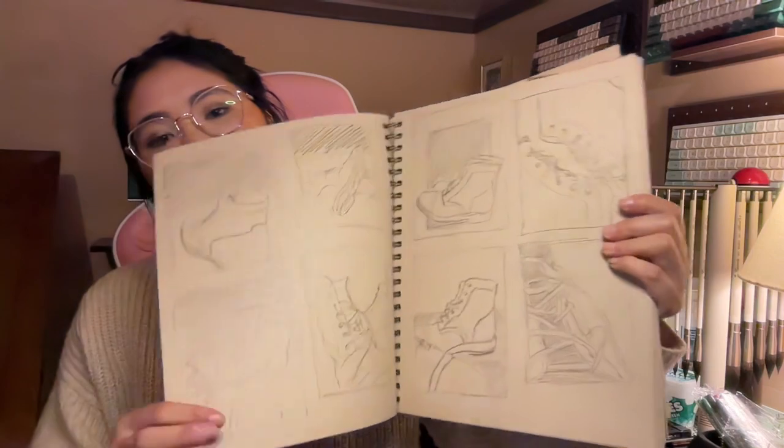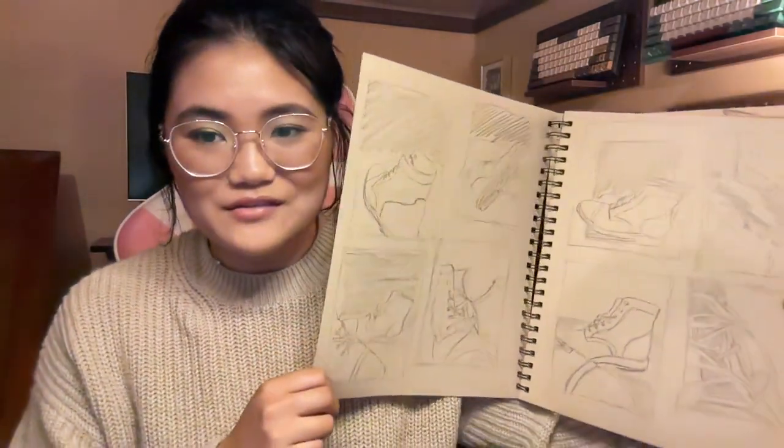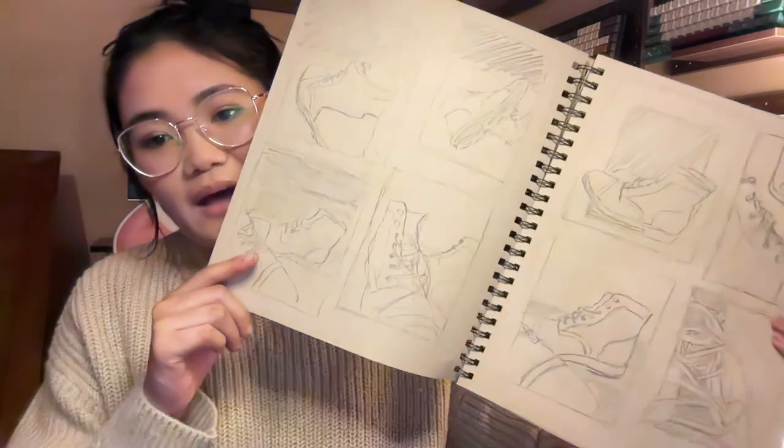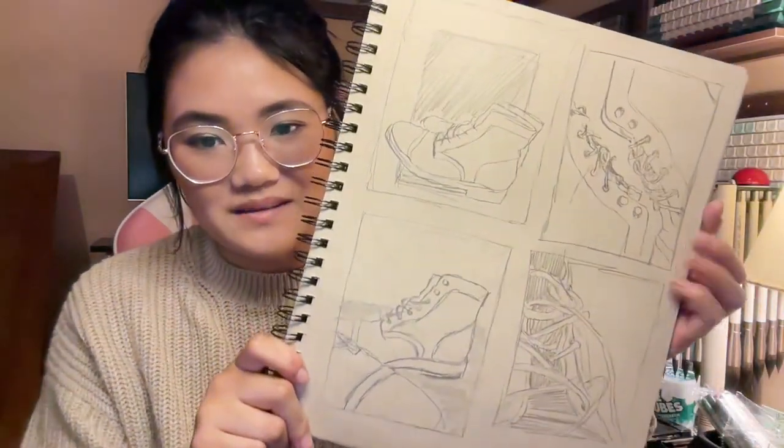So after you do your initial study of your shoe, I would like for you to arrange the shoes in a variety of ways and do some thumbnails. So zoom in, zoom out, have fun with composition, play with lighting and angles, and these are going to be really quick sketches, so nothing too crazy. Just experimenting with arranging the shoes in different angles and compositions.